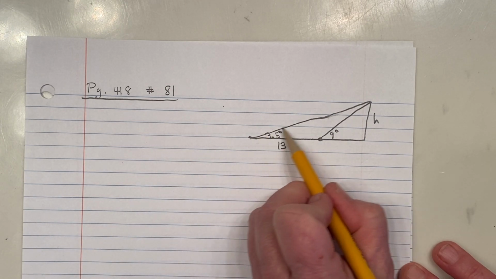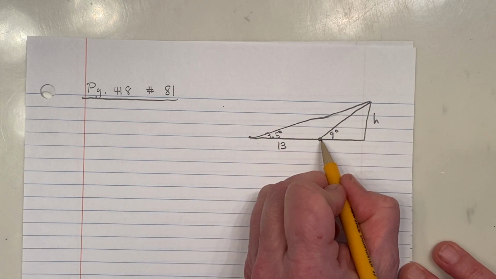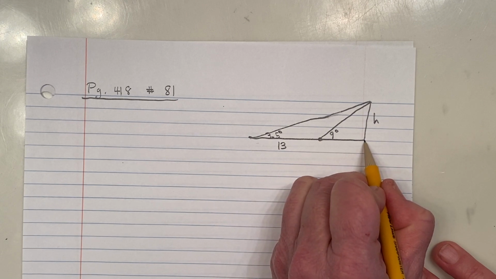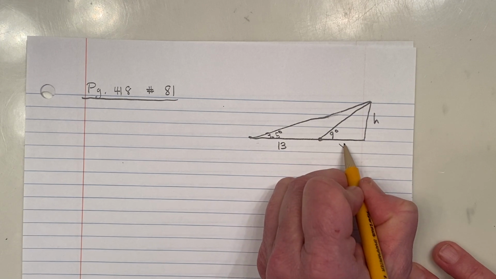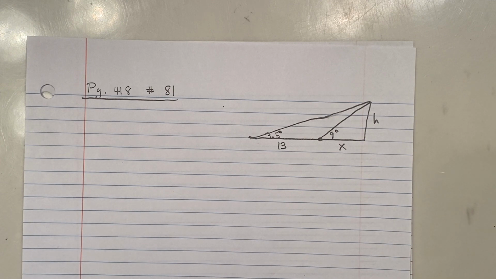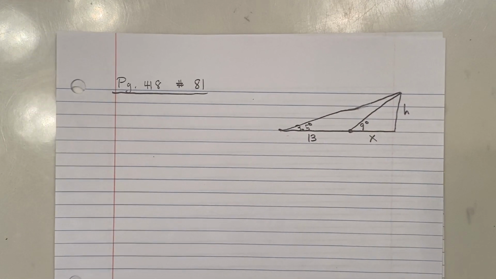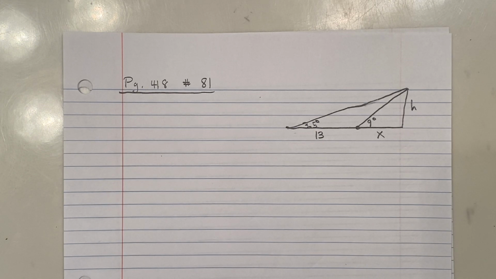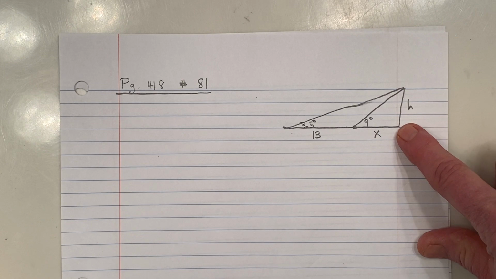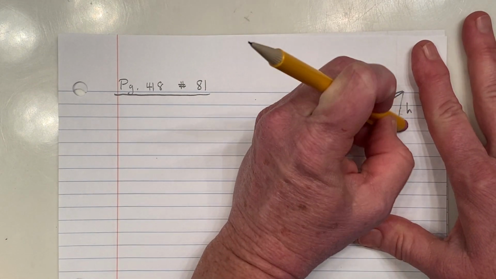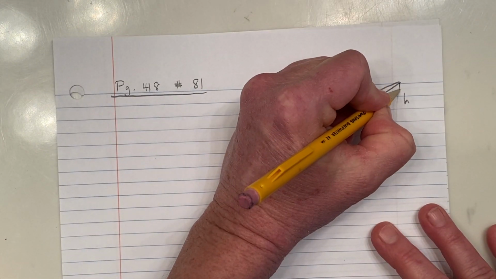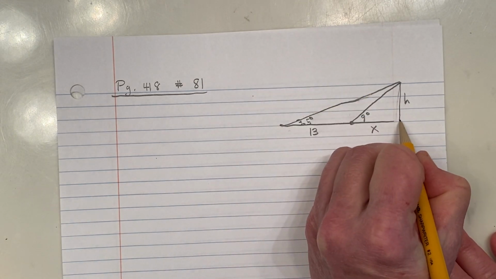I do not know the length of the hypotenuse. I do not know how much further you have to go to the bottom of the mountain. I'll call that X. I don't think the hypotenuse is going to help me, so I'm not going to label it just yet. I might need to do so later. So we have this picture here, and we're asked to find the height of the mountain. Boy, that didn't even look like a right angle, does it? Let me fix that a bit. There we go.